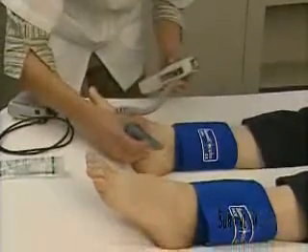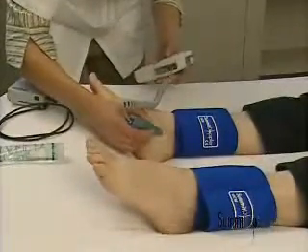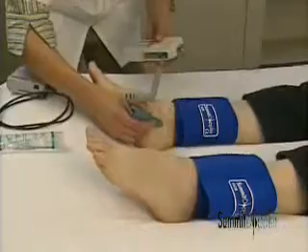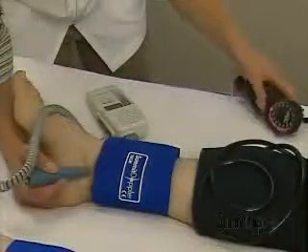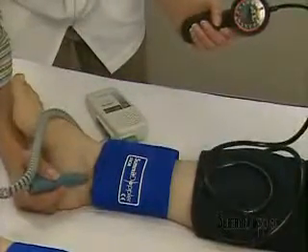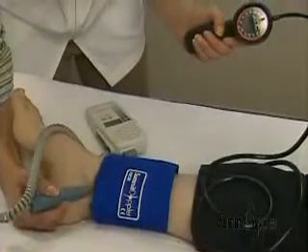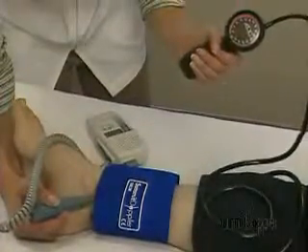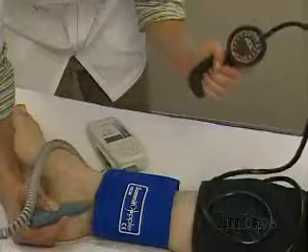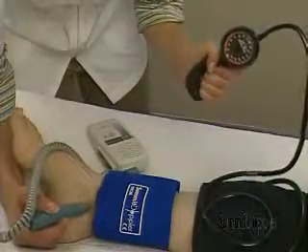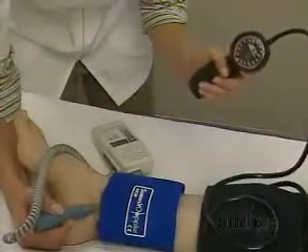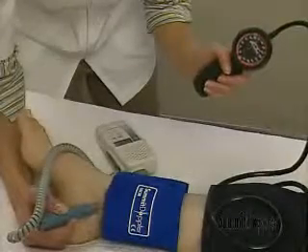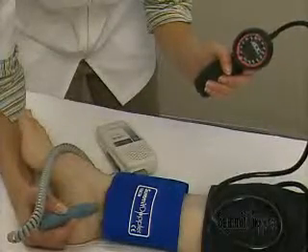After obtaining the Doppler waveform, proceed to take the systolic pressure at that ankle. Locate the vessel again and brace the hand to stabilize the probe. Inflate the cuff to about 20 millimeters of mercury above the occlusion pressure. If the Doppler probe comes off the vessel during inflation, deflate to 0 and try again. It may take a few times to learn the technique.